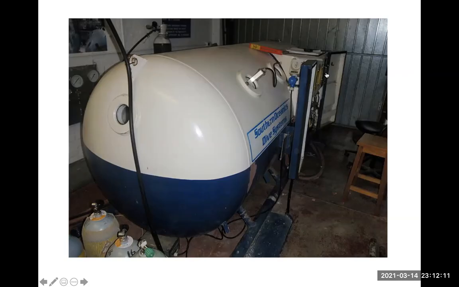DCS can also be caused by leaving a high pressure environment or ascent to high altitude. Again, it's a high pressure to low pressure environment, so that's where all of this really comes into play. Hopefully everything is done properly so you can avoid the hyperbaric chamber.